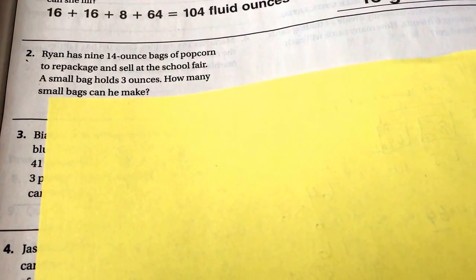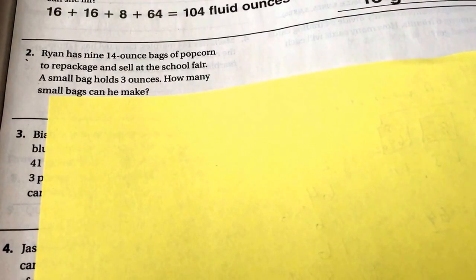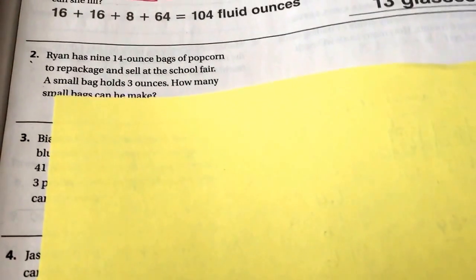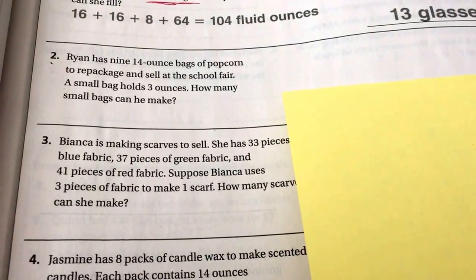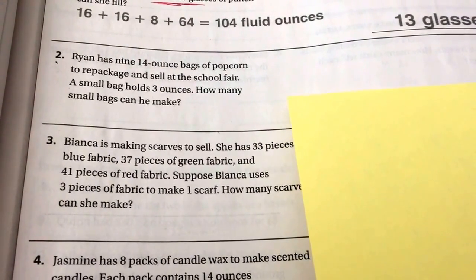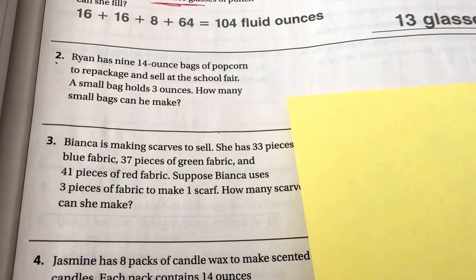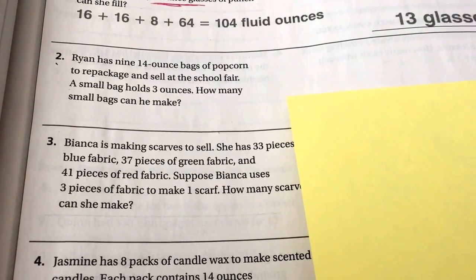Okay, I'll be honest. When I read that, I kind of was just reading it. I wasn't actually thinking about it. And so it's okay to reread a problem. And that's one of our mathematical practices. Making sense of a problem sometimes involves rereading it and making sure you're processing the numbers.